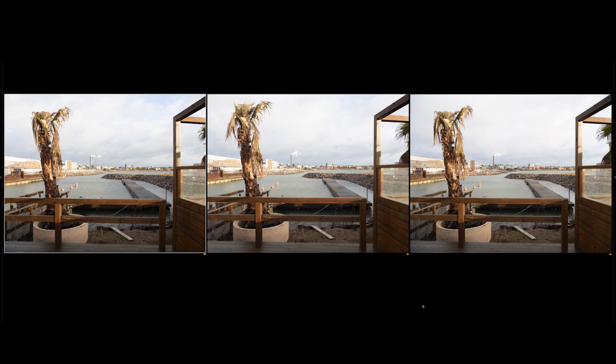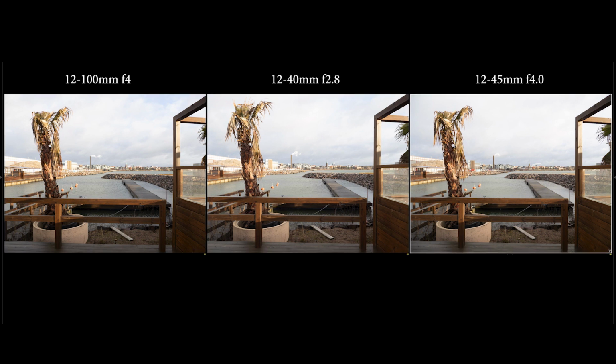Okay, here we are at the computer now, and I have taken almost the same crop from the same spot with all these three different lenses. This is a 12 millimeter focal length on this one, and every setting was the same. It was taken with the same camera. The only thing that changed was the lens. The first one here is 12 to 100 millimeter, this one is 12 to 40, and this one is 12 to 45. All taken at 12 millimeters, and the aperture was f5.6, and the shutter speed was 1/160th of a second. And there is not much difference.